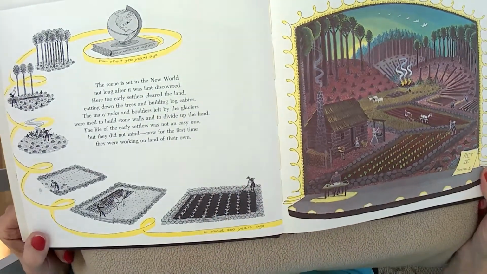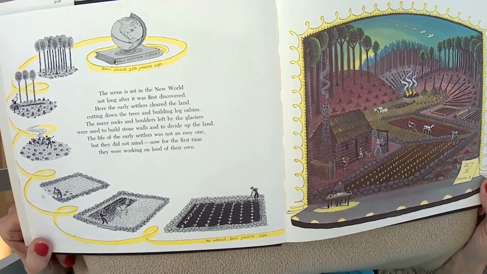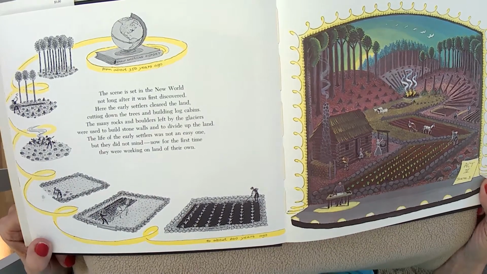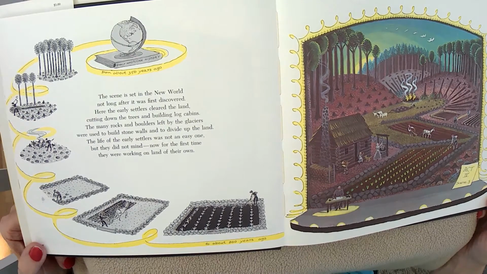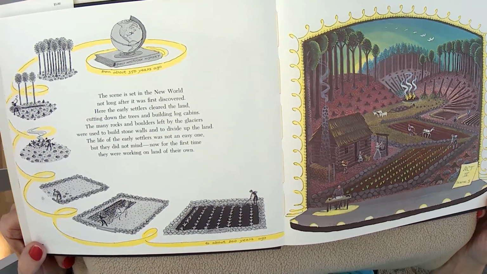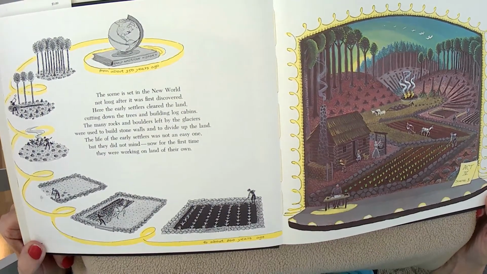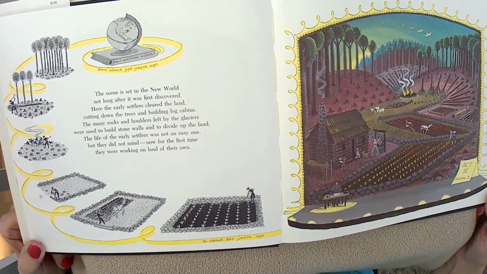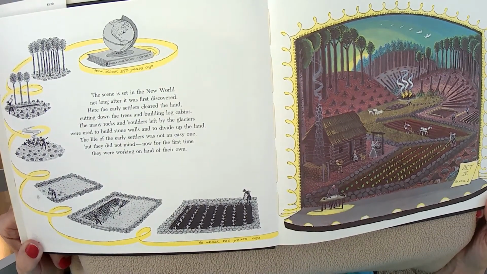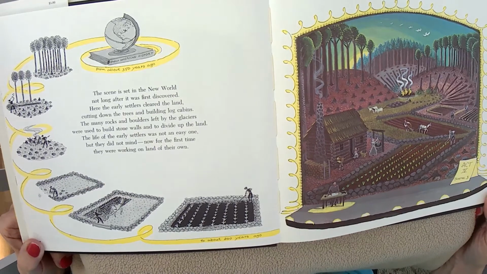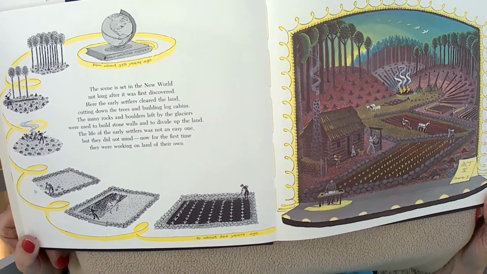The scene is now set in the New World, not long after it was first discovered. Here the early settlers cleared the land, cutting down the trees and building log cabins. The many rocks and boulders left by the glaciers were used to build stone walls and to divide up the land. The life of the early settlers was not an easy one, but they did not mind. Now, for the first time, they were working on land of their own.